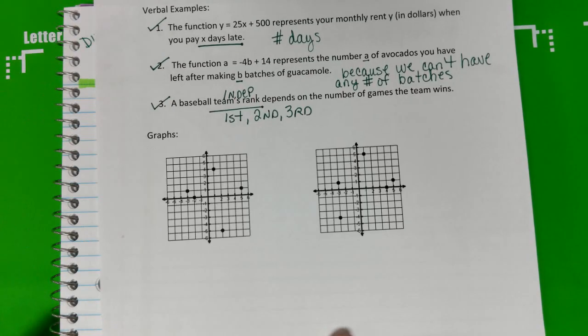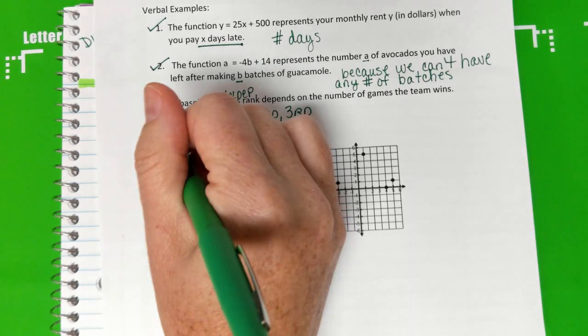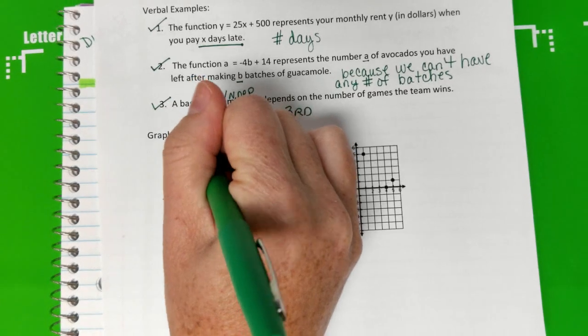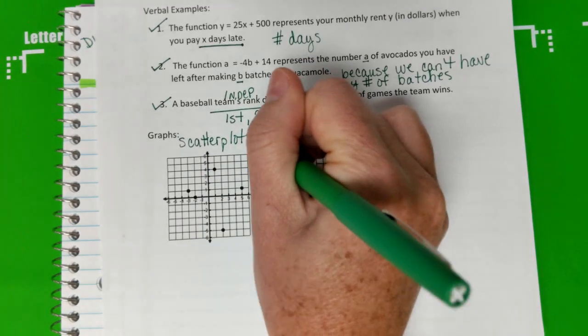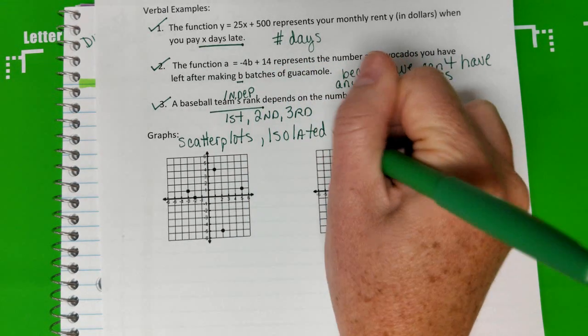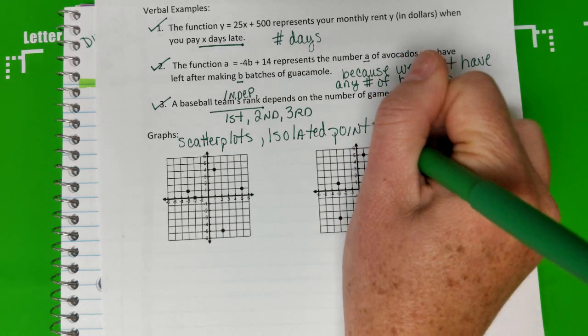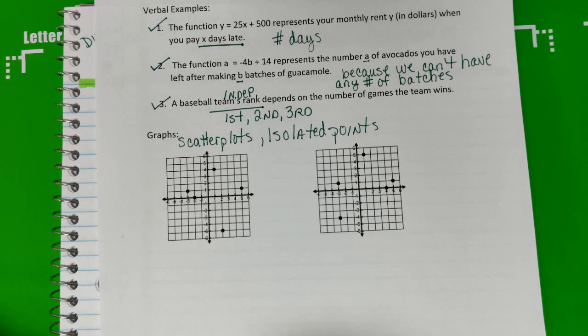Okay, so here are some graphs now. I want you to notice that these are specifically scatter plots. So discrete graphs are going to be isolated points. There's no line on here like there is with continuous data. Okay, and so this is very, very simple.